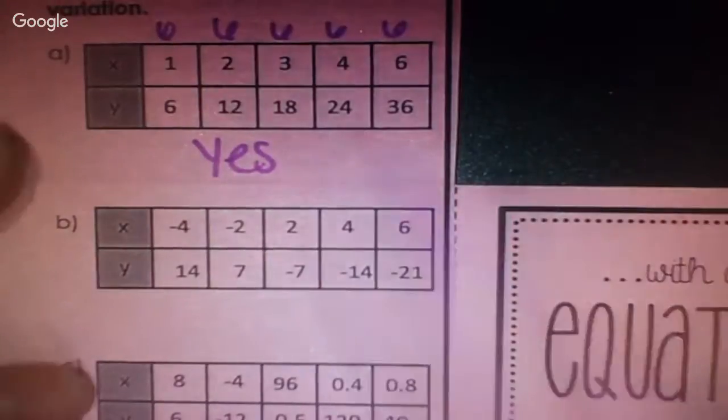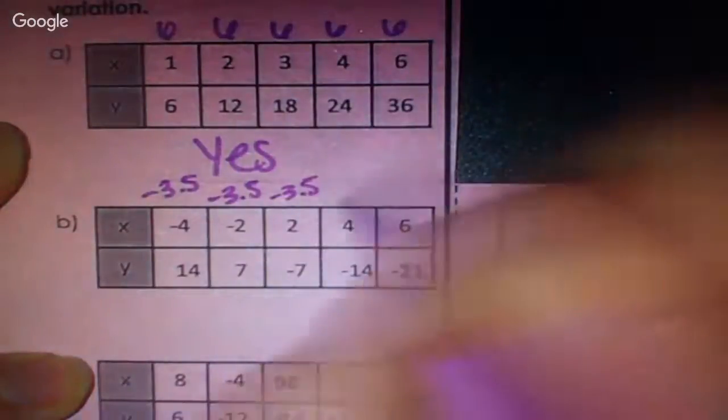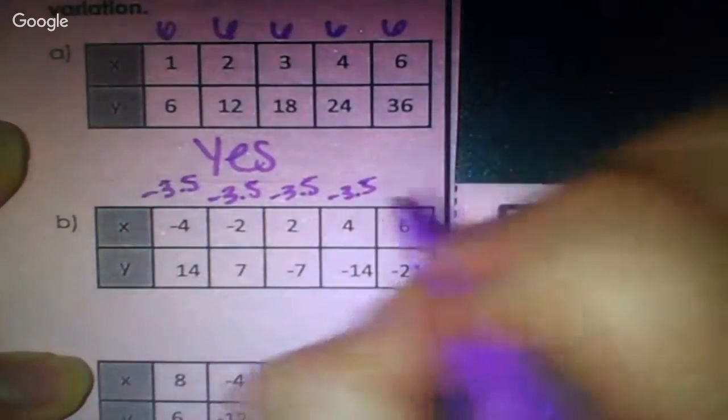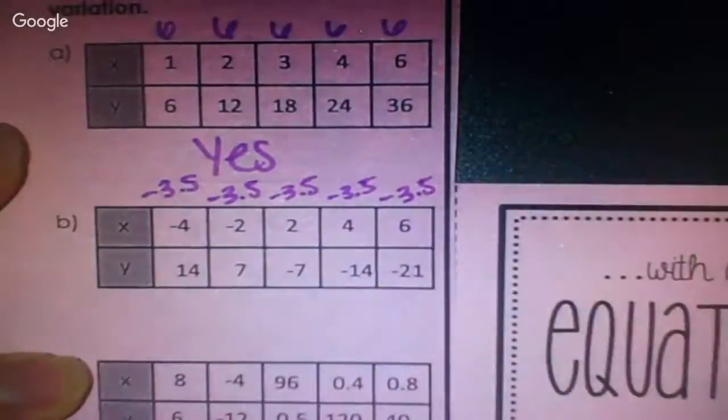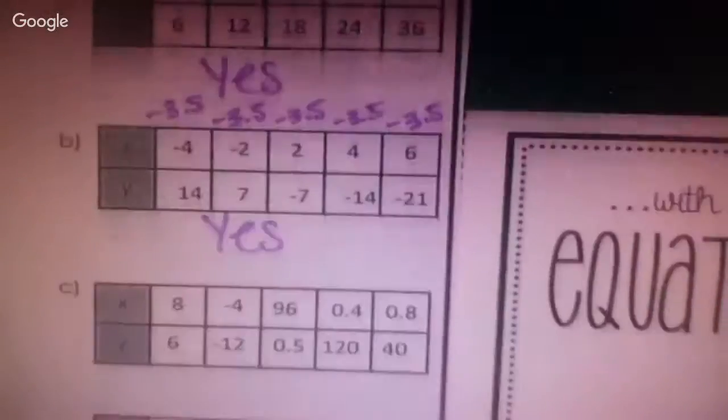Okay. The next couple are not that easy. You're actually going to have to use a calculator, unless you can divide fantastically. I think you can. Okay. So, you said negative 3.5. What's the next one? Negative 3.5. Negative 3.5. So this is a direct variation. Yes. It is direct.